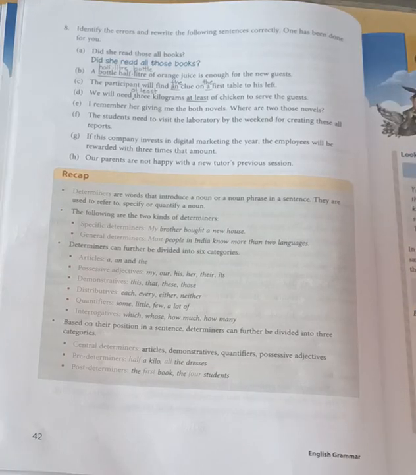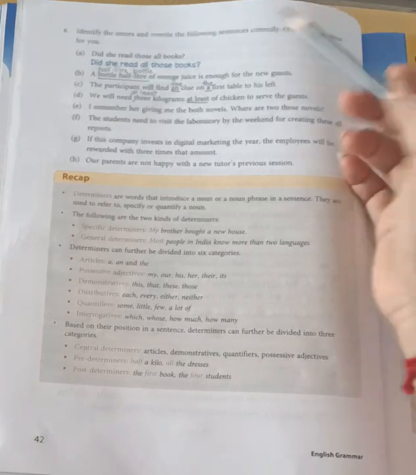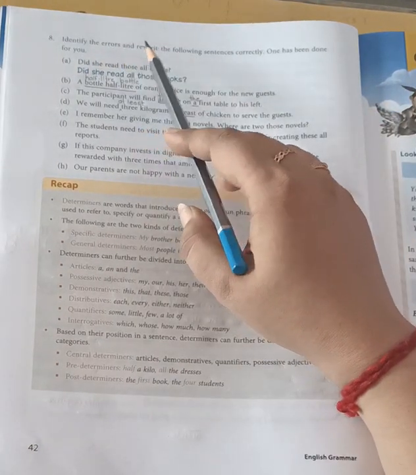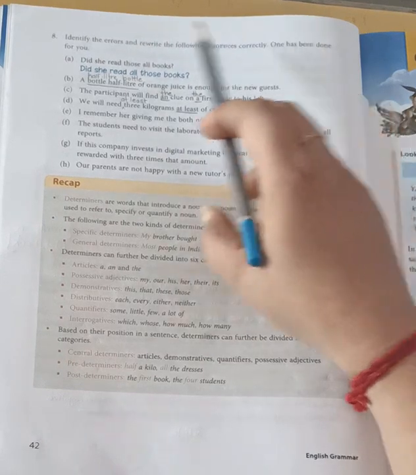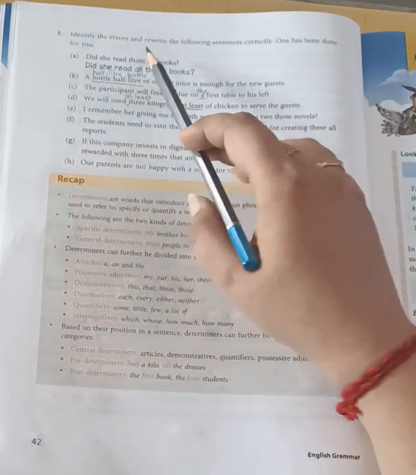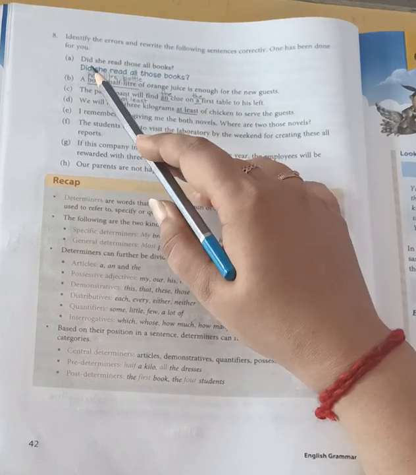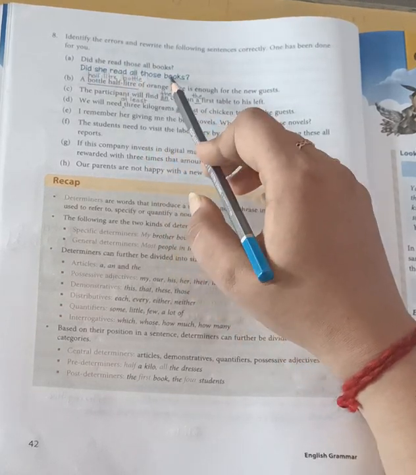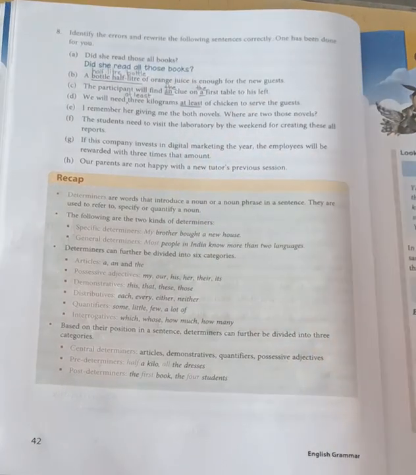Understood, students? Now, let us start question number 8. Identify the errors and rewrite the following sentences correctly. One has been done for you. A. Did she read those all books? It should be, did she read all those books? It should not be those all. It should be all those books.